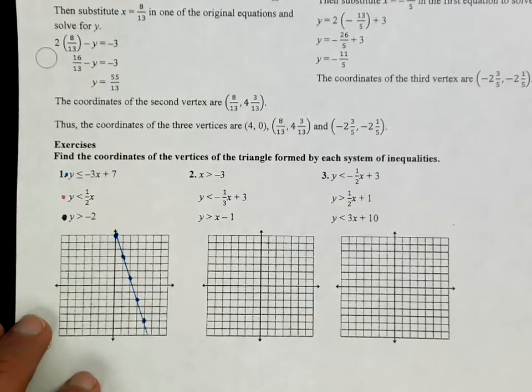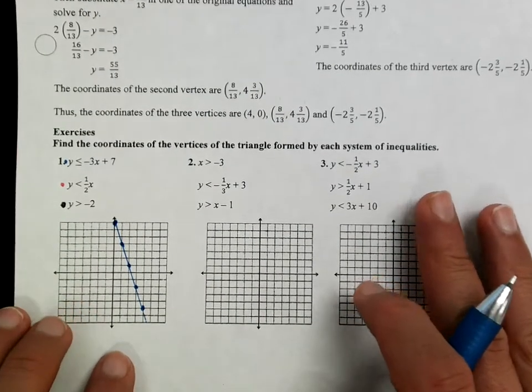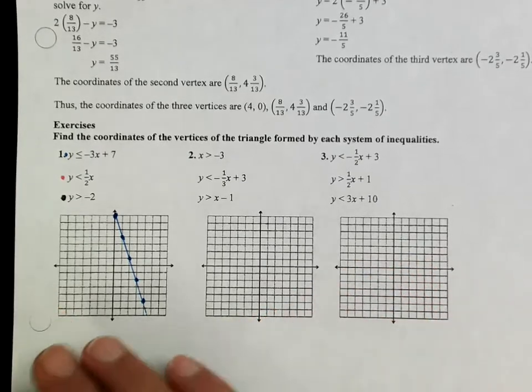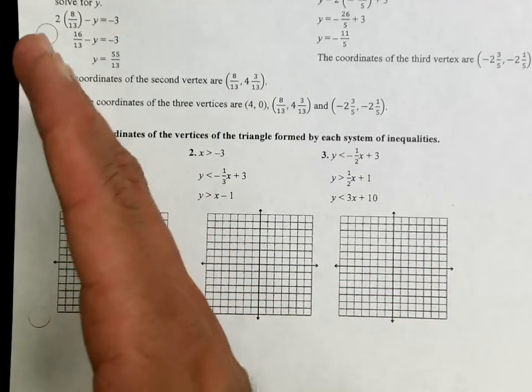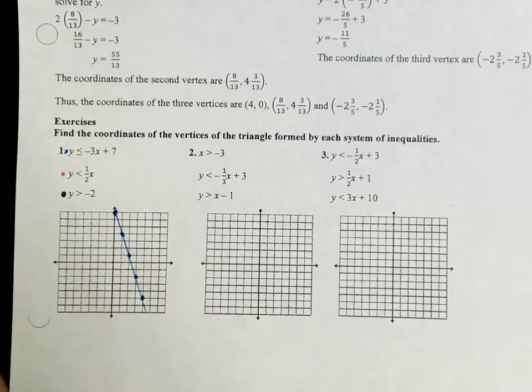Now instead of shading this, I don't want to necessarily make a mess of this paper, but remember, less than would mean that everything below that line, which would be to the left of this, would be shaded. All right, now the pink line.